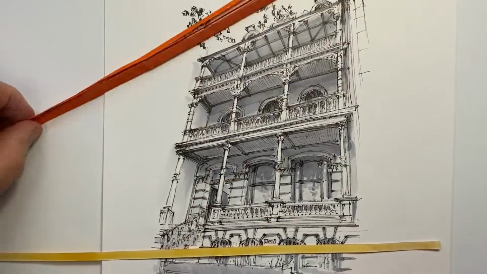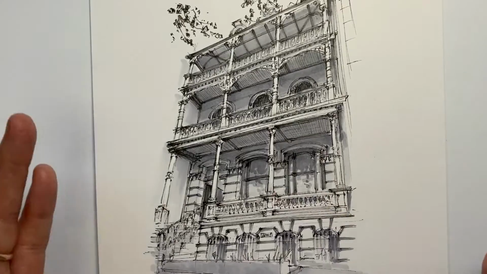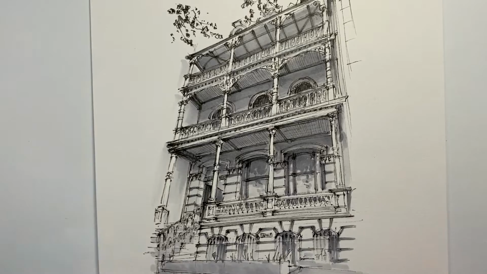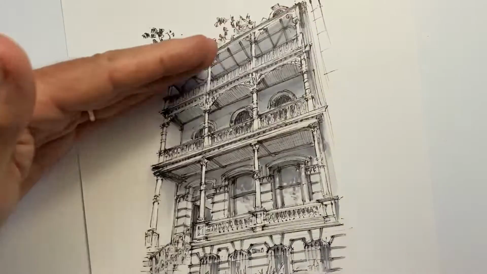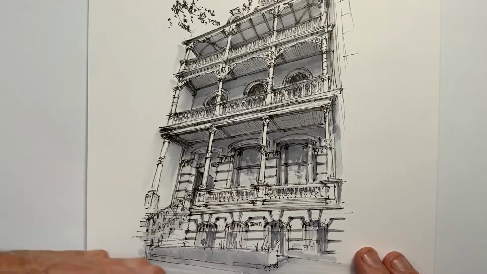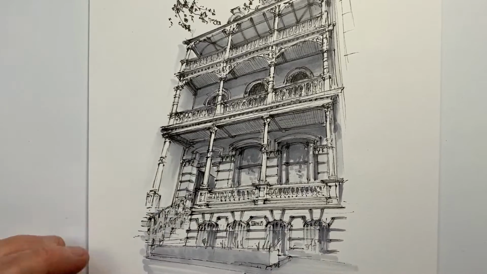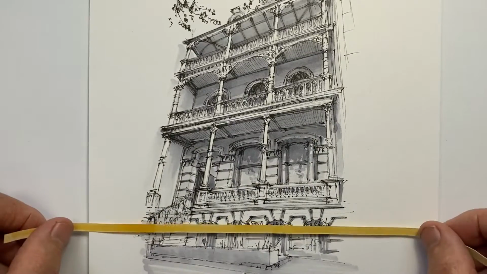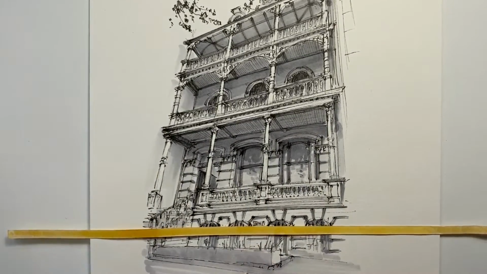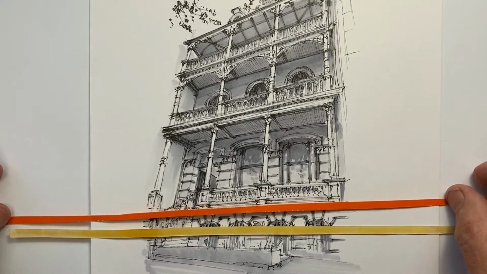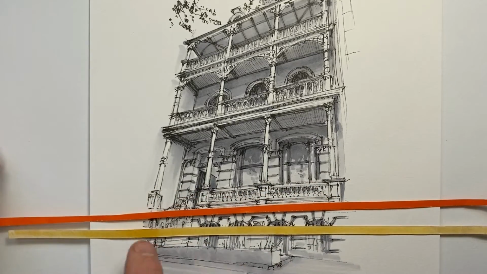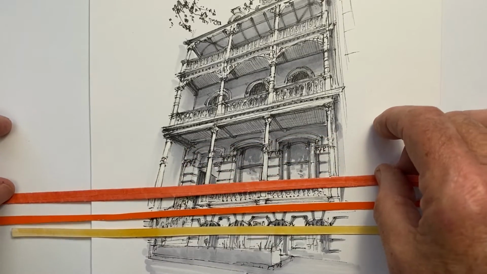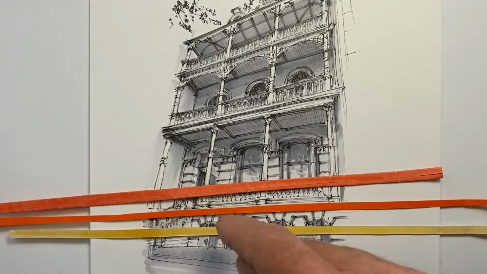Now, of course, when I look at my photo before I start to draw, I say, with all these lines, where is the line that's horizontal, that's 180 degrees? It's here. So now when I start to draw, I know that when I draw this line, it has to angle up slightly from the line below it. And when I draw this line, it has to angle slightly from this one.